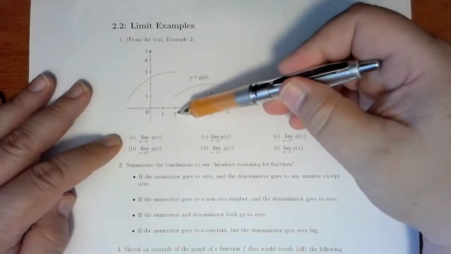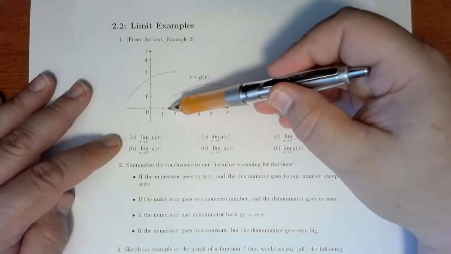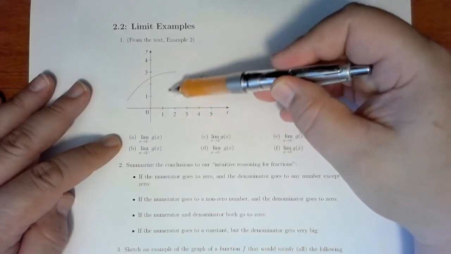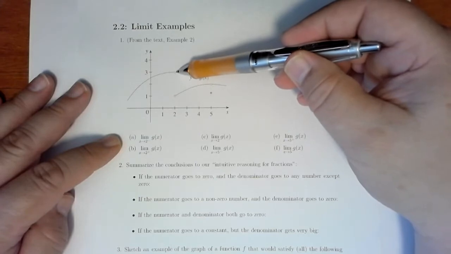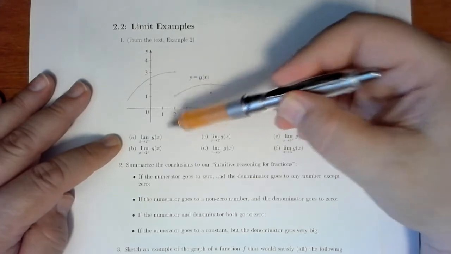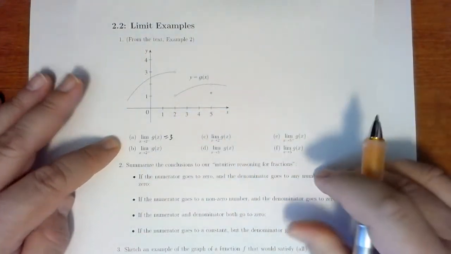Well, here's the value 2. If I'm coming in from the left, that means I'm coming in from this side, right? And if I do that, the corresponding y values are up here. And so the y values, it looks like, are approaching 3. So the answer for the first question is 3. I won't answer them all.